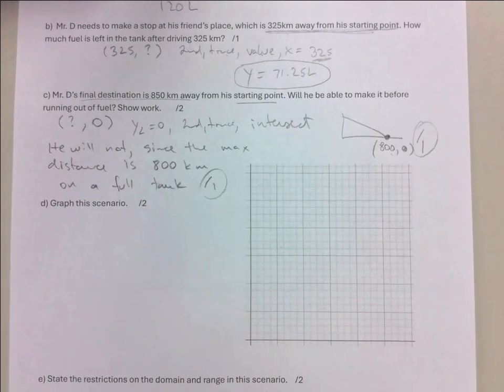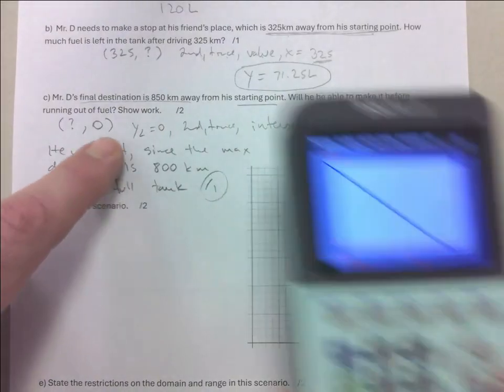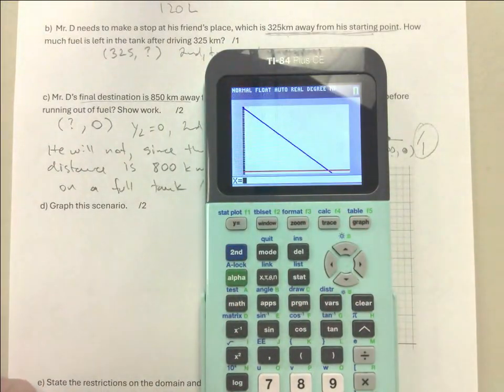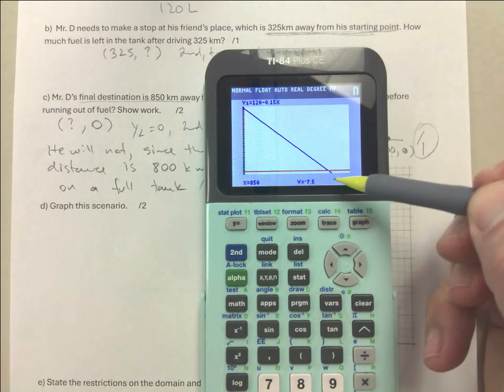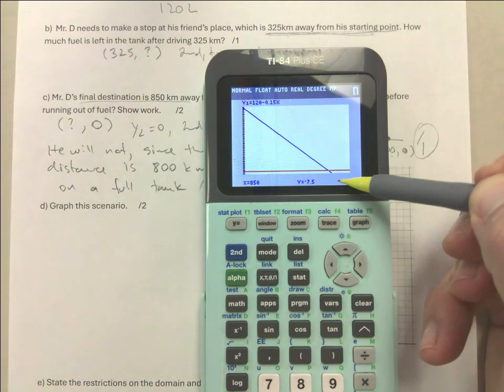How else could you have done this? Second trace, you could have gone second trace 1, put in 850, and now I'm in the negatives, right? Like you're somewhere in the negatives here, which is another way to show that it doesn't work. Okay?